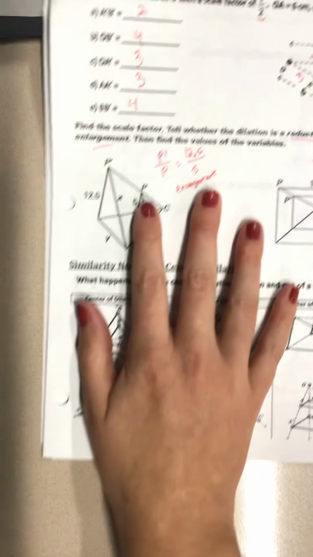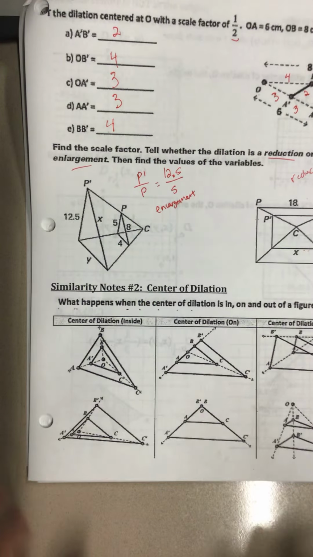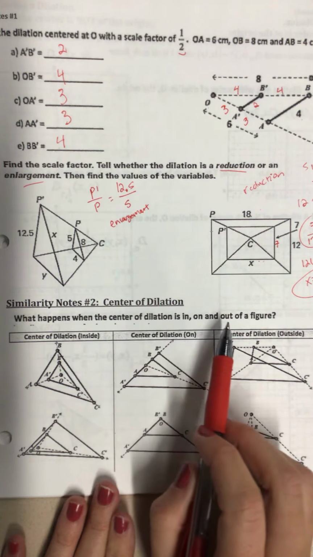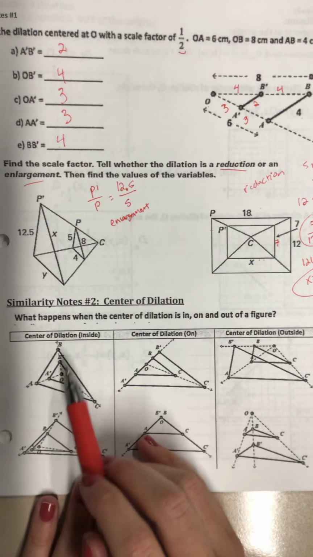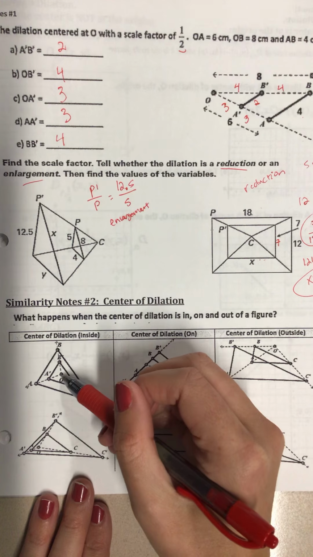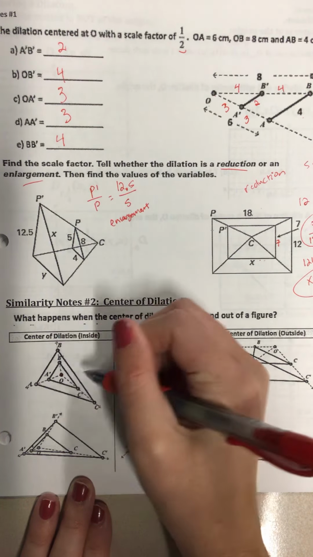Okay, we are working on similarity notes 2 and talking about the center of dilation. It says, what happens when the center of dilation is in, on, and out of the figure? If the center of dilation is inside, this is what it will look like. Most of the time we name our center of dilation O.